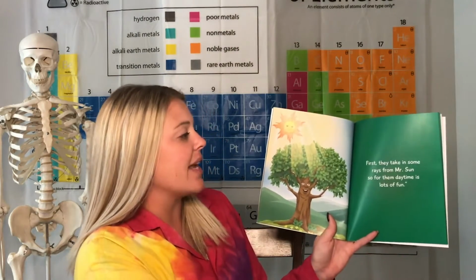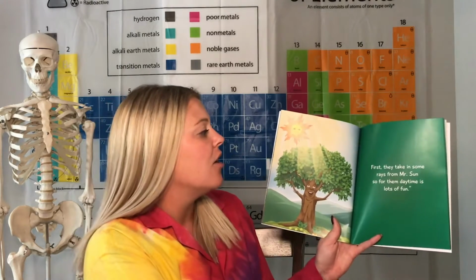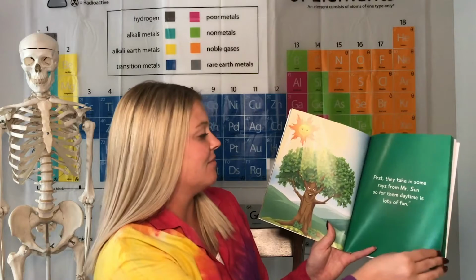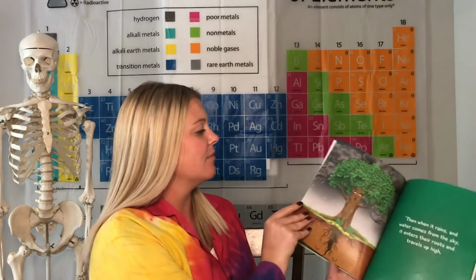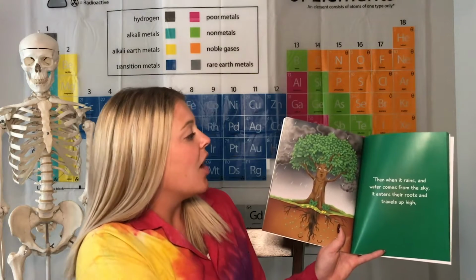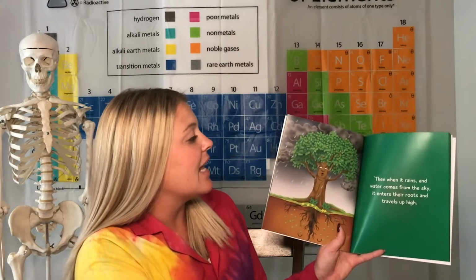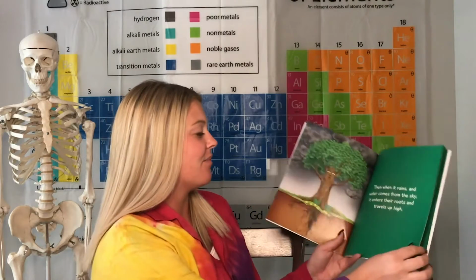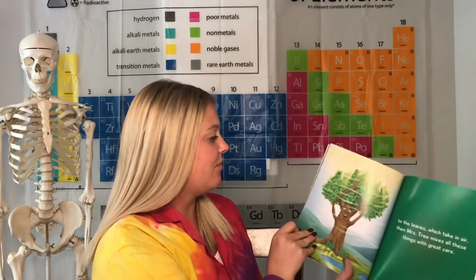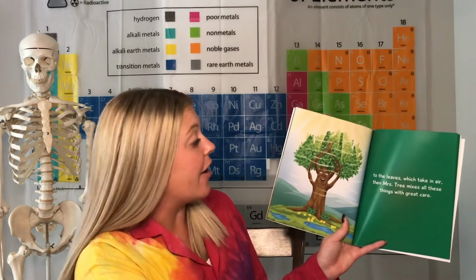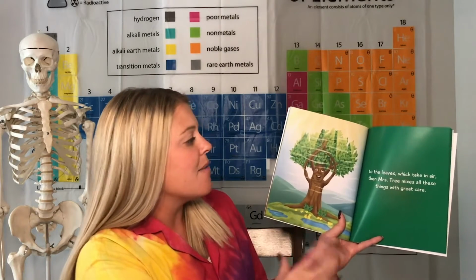First, they take some rays from Mr. Sun, so for them daytime is lots of fun. Then comes the rain and water comes from the sky. It enters their roots and travels up high. To the leaves which take in air, then Mrs. Tree mixes all these things with great care.